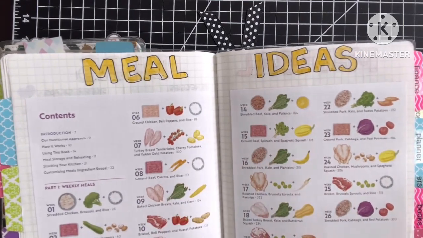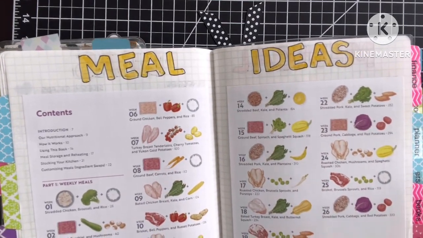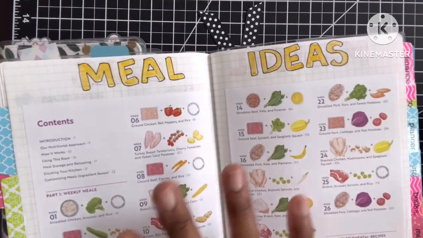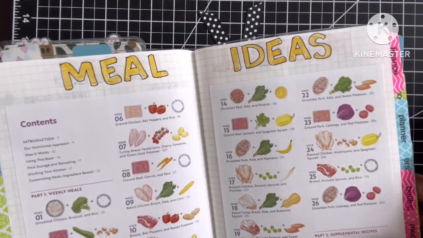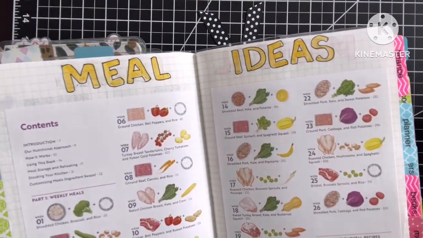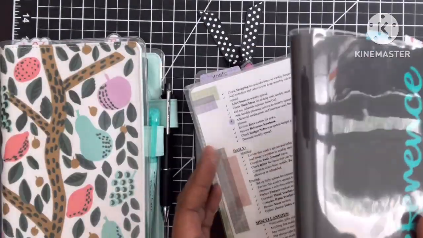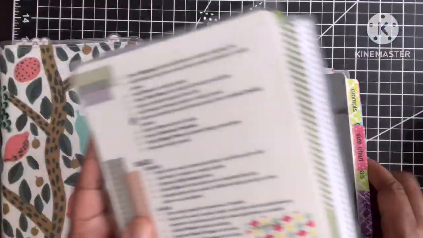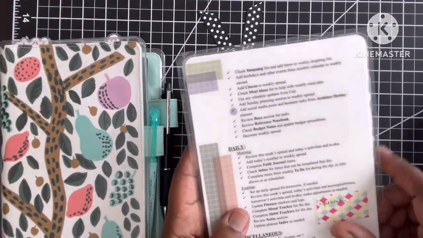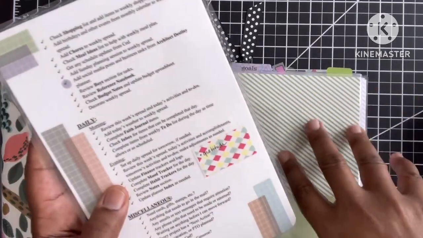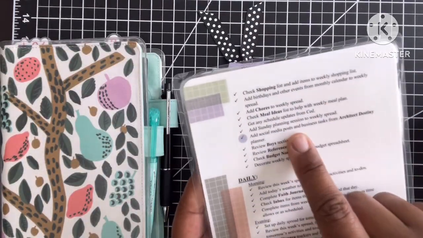Like, I printed this from a cookbook. I think the cookbook is called Cook Once, Eat All Week. And it has different combinations of things that you can put together and make meals with. So this is my meal idea generating page in my reference notebook. If I'm not really coming up with anything specific that I want to cook, I'll refer to that and come up with some ideas for the week.